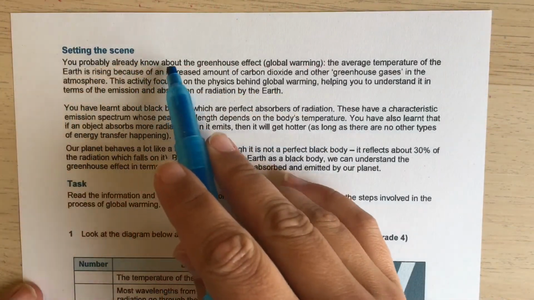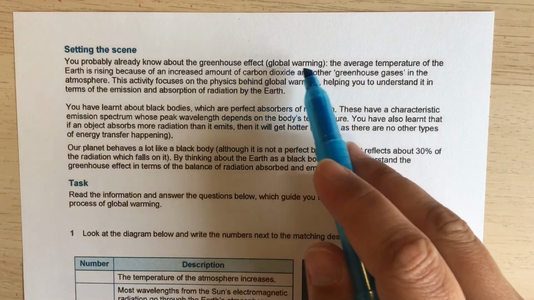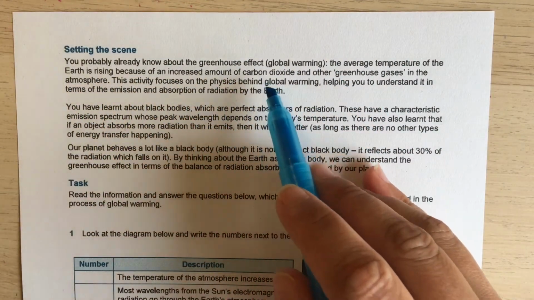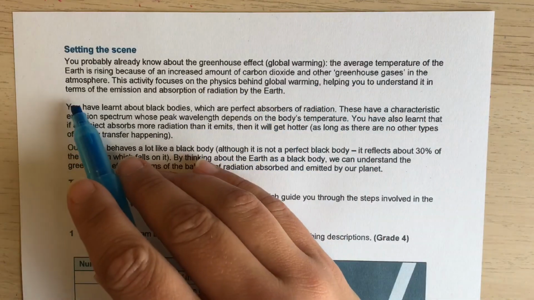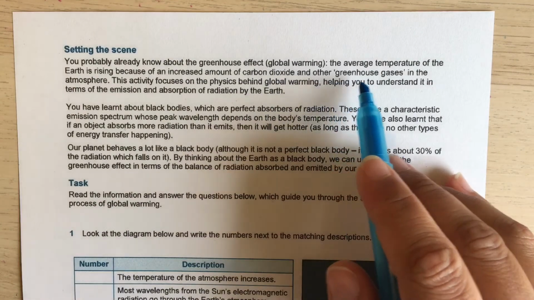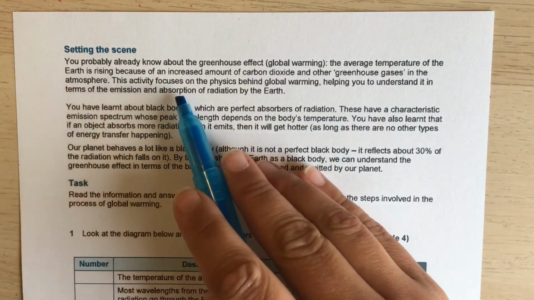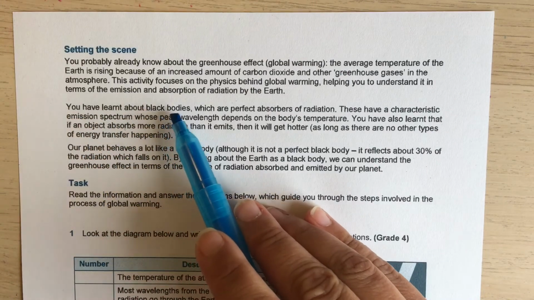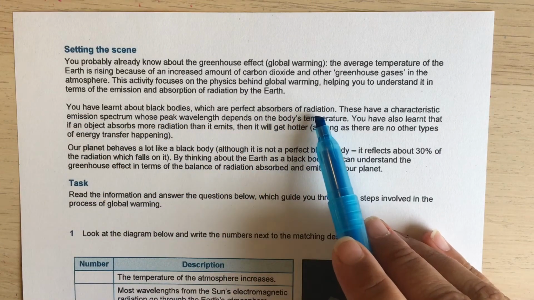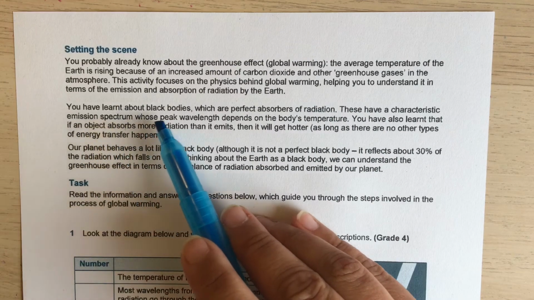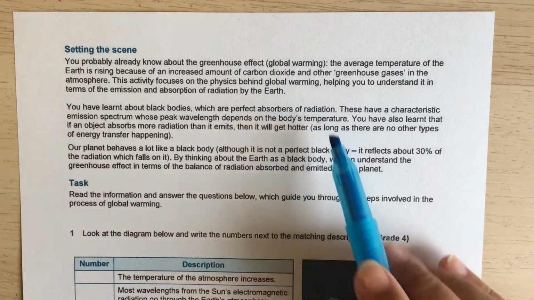Setting the scene. You probably already know about the greenhouse effect, global warming. The average temperature of the Earth is rising because of increased amounts of carbon dioxide and other greenhouse gases in the atmosphere. This activity focuses on the physics behind global warming, helping you to understand it in terms of the emission and absorption of radiation by the Earth. You've learnt about black bodies, which are perfect absorbers of radiation. These have a characteristic emission spectrum, whose peak wavelength depends on the body's temperature.